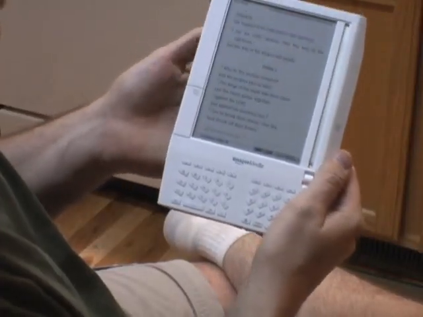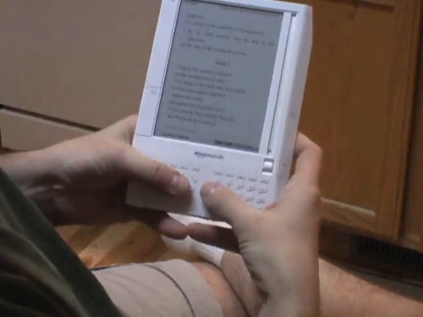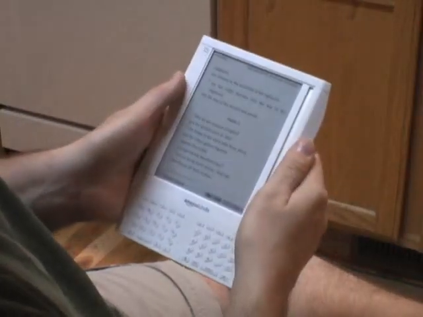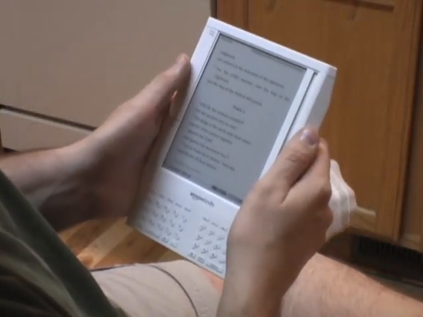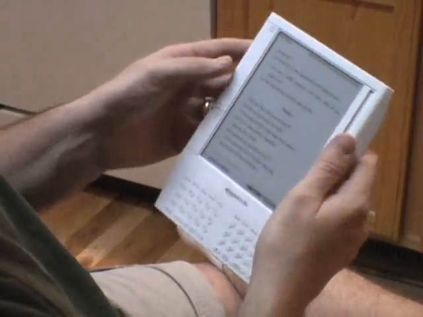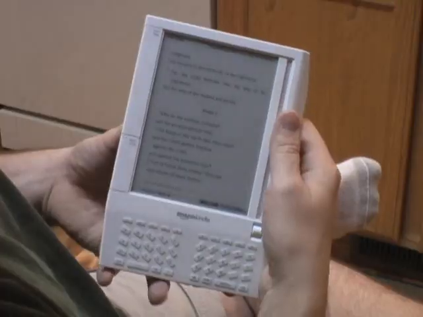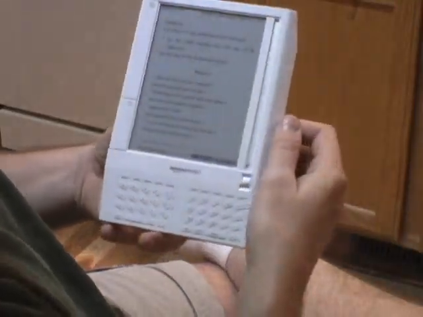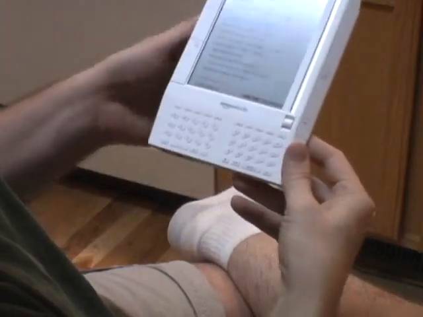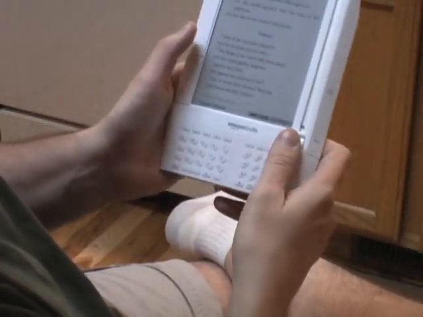Taking a look at browsing the web, browsing books, how you actually hold it, what the keyboard looks like. I think I'm really going to enjoy this, especially this free web browsing, being able to jump on a site. It does work best when they're text-driven sites, but certainly hope Amazon keeps offering that to us for free and does not charge us for that.